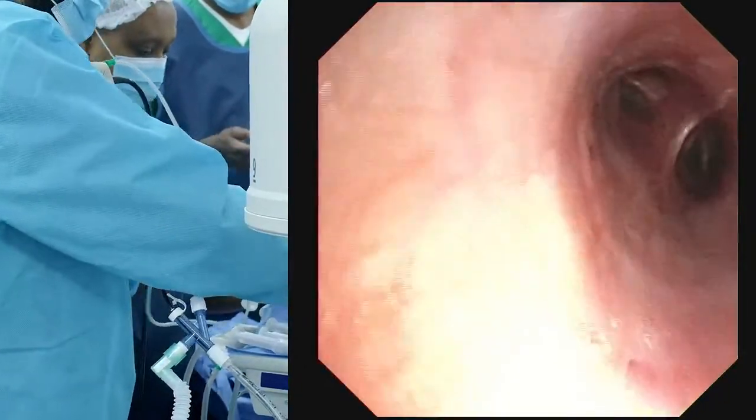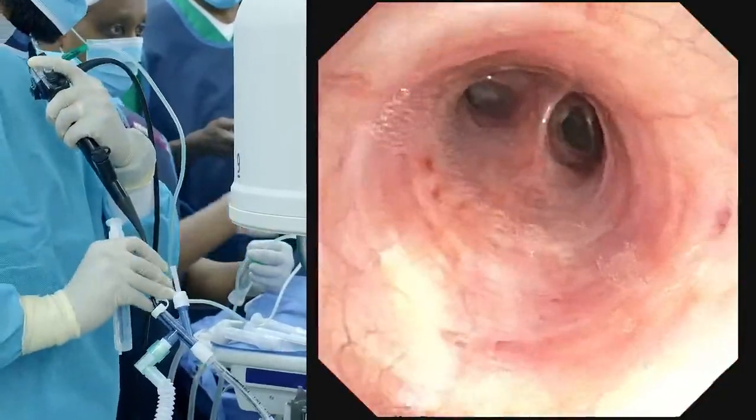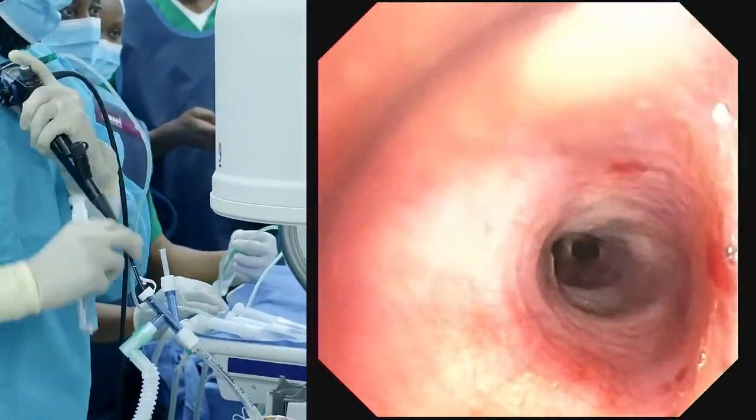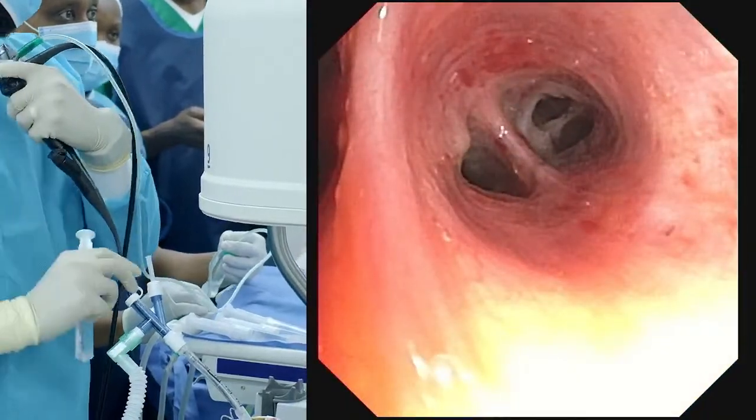You're getting sample? Yeah. Little though. We need some more. Because that's low, low.